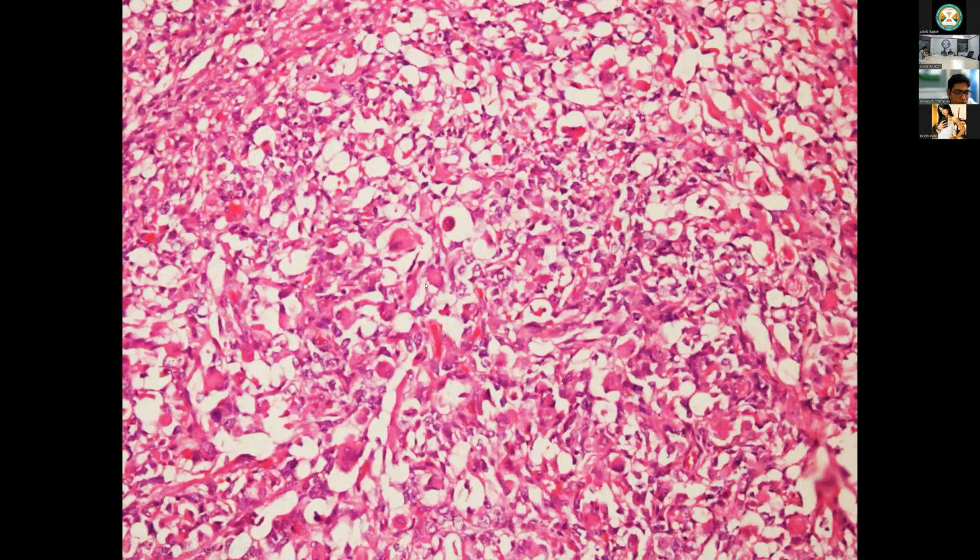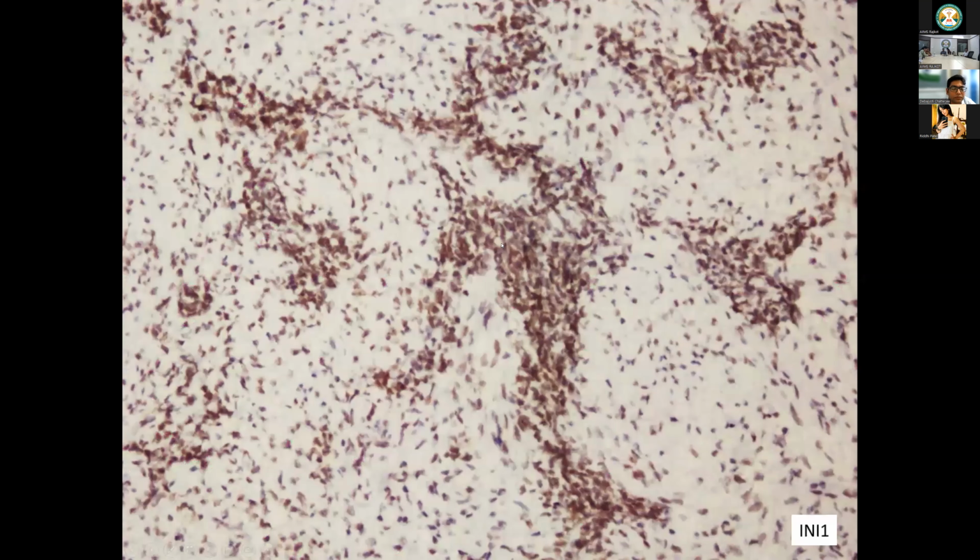Another photograph where you can see these rhabdoid looking cells. So you can see this peripherally pushed nuclei, abundant eosinophilic cytoplasm, eccentric nuclei, and this component was also showing frequent mitosis. So now what are we dealing with? Again, we did INI1 to rule out ATRT.